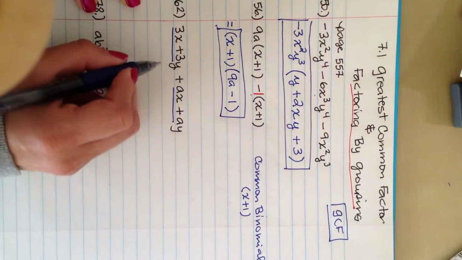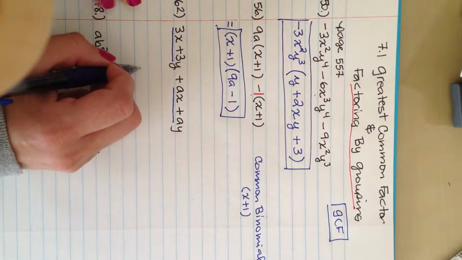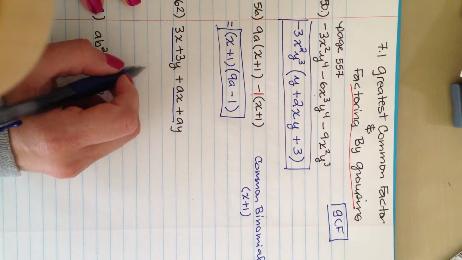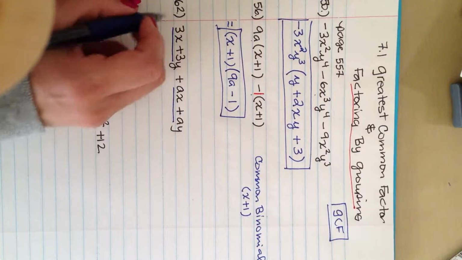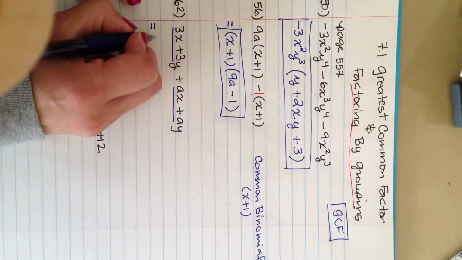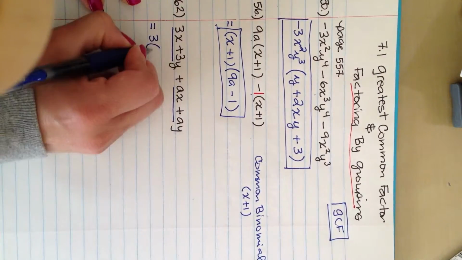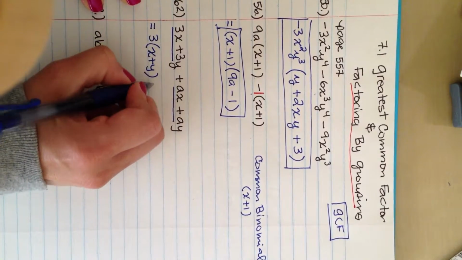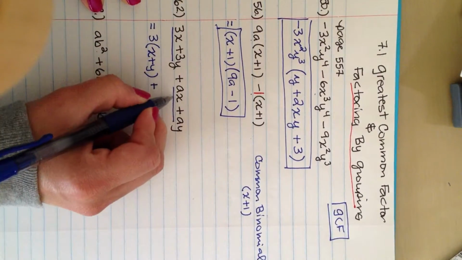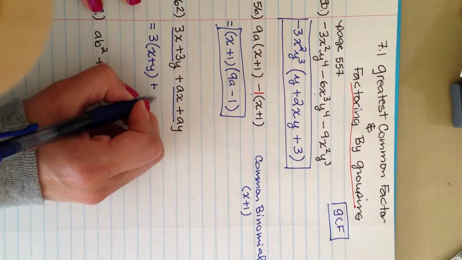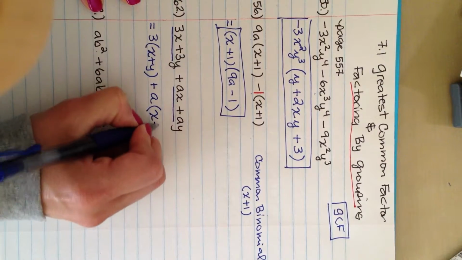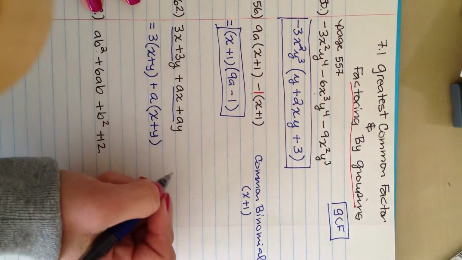Sometimes you might need to rearrange the terms in order to factor. Let's leave it this way for this problem and see what happens. From the first two terms, we could factor out a 3. And then we have parentheses x plus y. Make sure you bring down your sign, plus. From the second two, we could factor out an a, that's your GCF, and you have x plus y in parentheses.